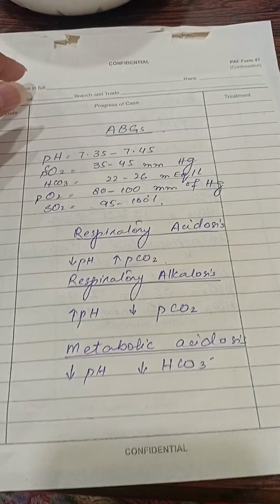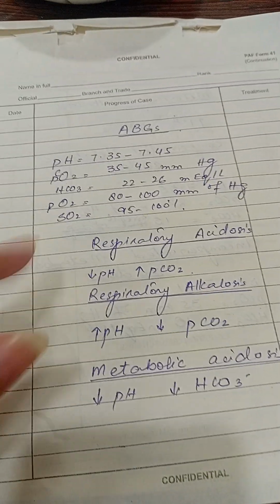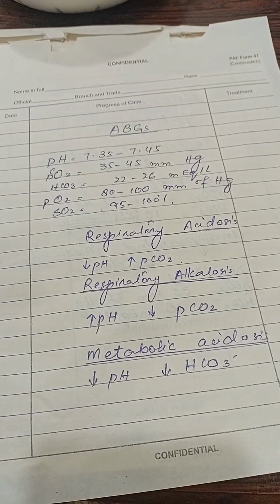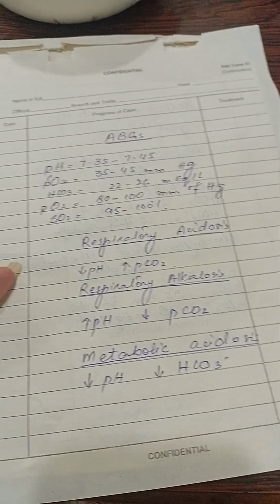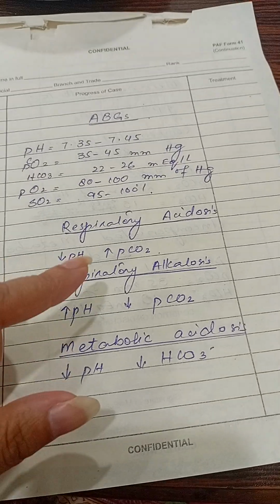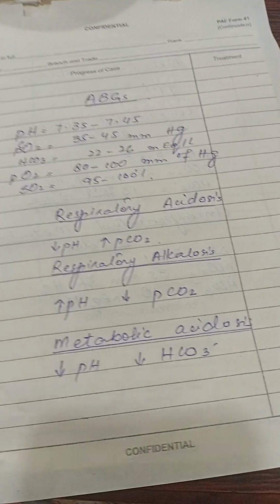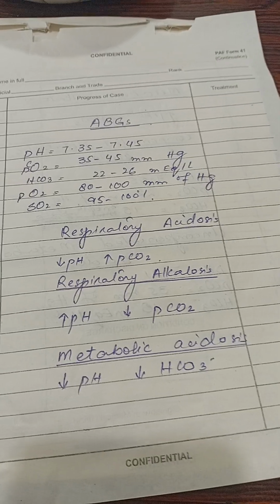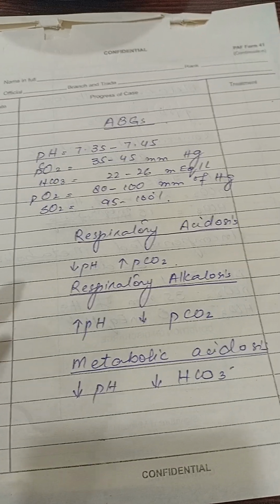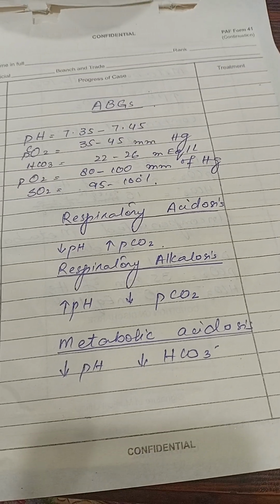Now, whenever there is any respiratory or metabolic derangement, what happens? For example, if there is respiratory acidosis, what happens in that? PCO2 increases. The cause of respiratory acidosis can be an asthma exacerbation, pneumonia, or any respiratory infection, which causes an increase in the PCO2 because the patient will not be able to exhale properly, especially a COPD patient or asthmatic patient. So when PCO2 increases, it decreases the pH. That is called respiratory acidosis, as we mostly encounter in patients of chronic obstructive pulmonary disease.